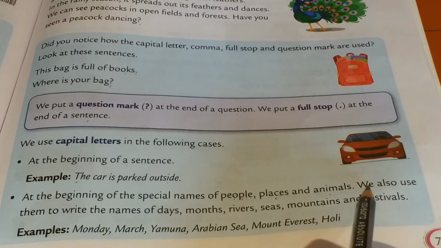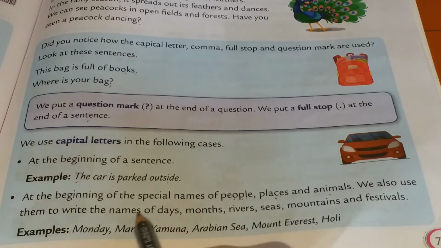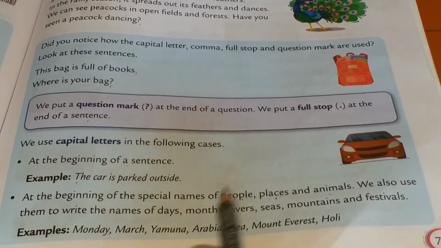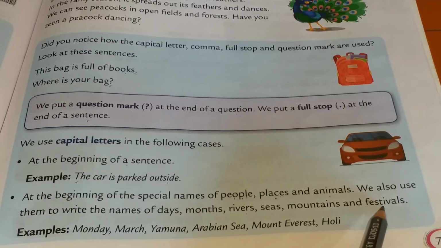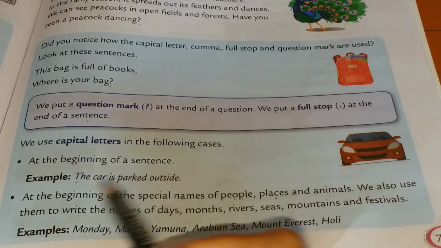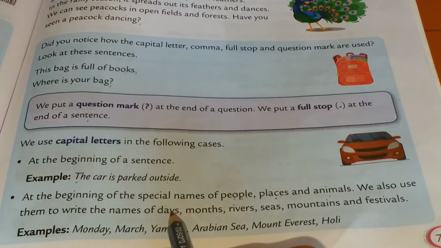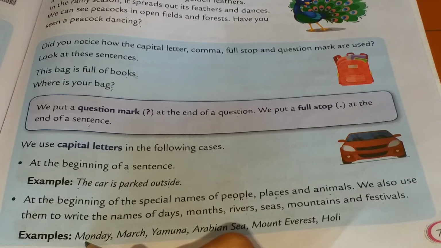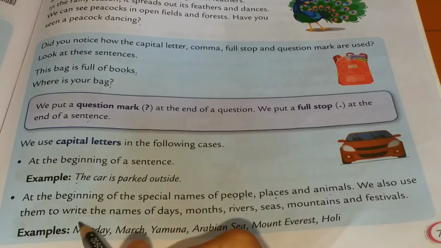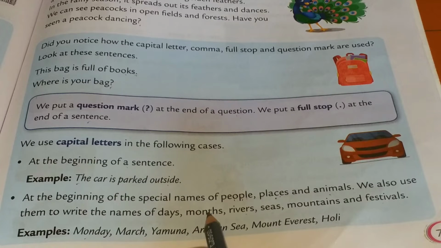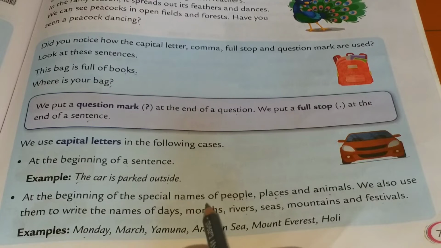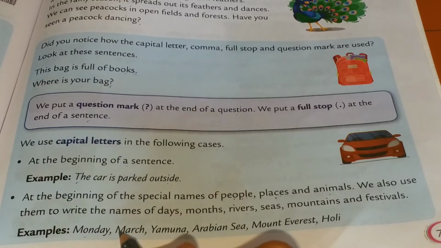Now pay attention over here. We also use them to write the names of days, months, rivers, seas, mountains and festivals. Now children, we also use capital letter to write the names of days. For example, Monday, Tuesday, Wednesday. Whenever you write the names of days of the week, you are going to begin them with a capital letter. Okay? Months. Whenever you are going to write the names of months, you are going to begin them with a capital letter. January, February, March, April.